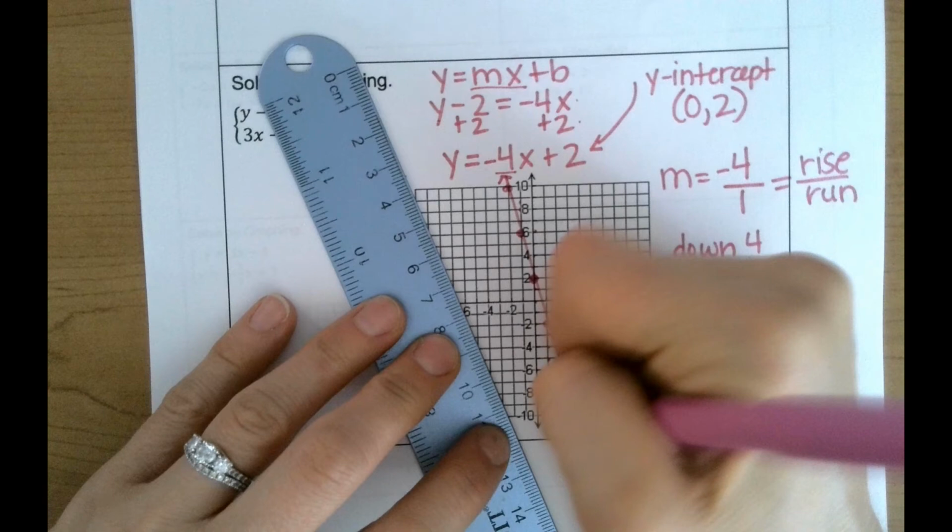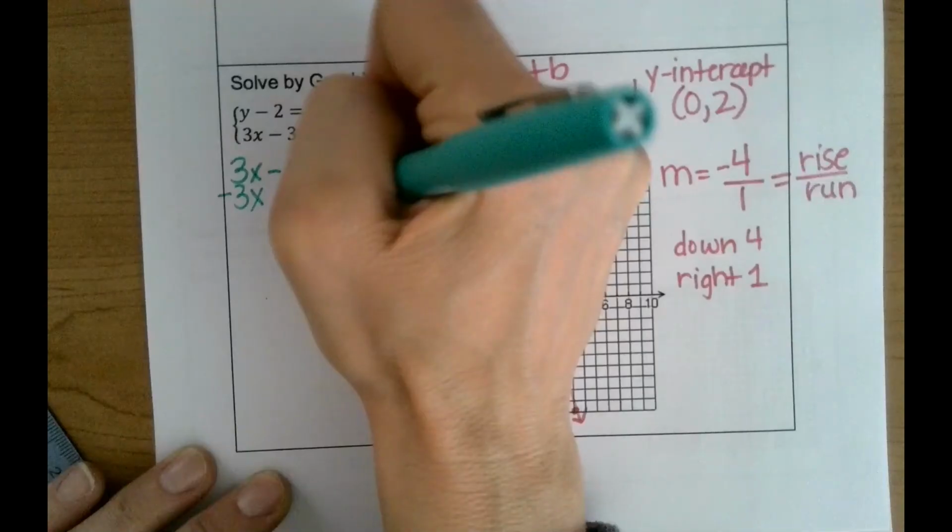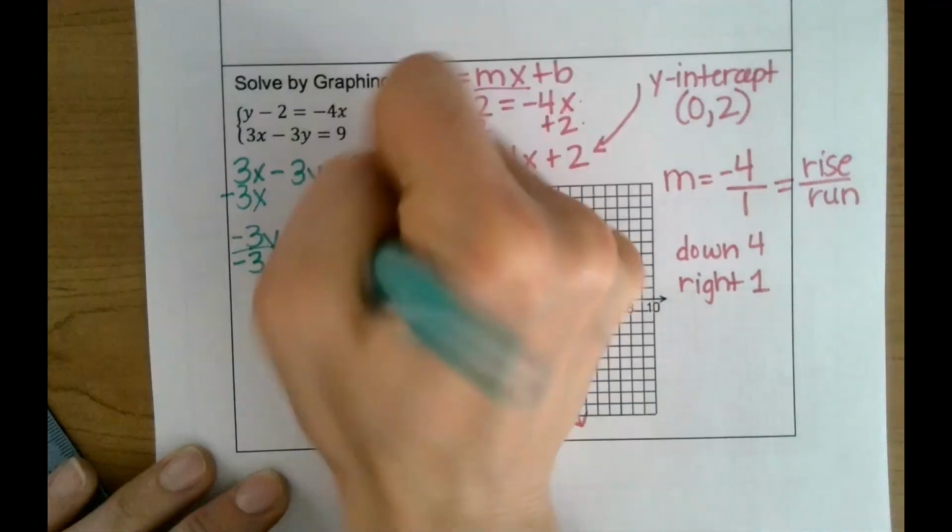Now we need to do the other line. So I need to also rearrange this equation, 3x minus 3y equals 9. Negative 3y equals, then I want to put my mx term first, negative 3x plus 9.